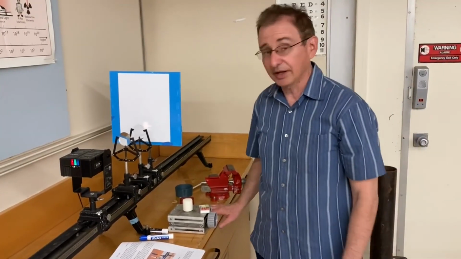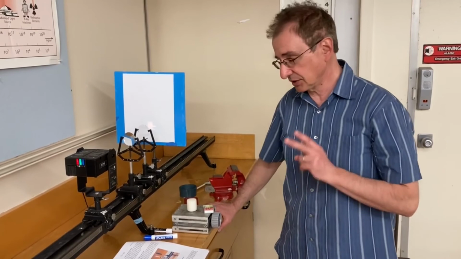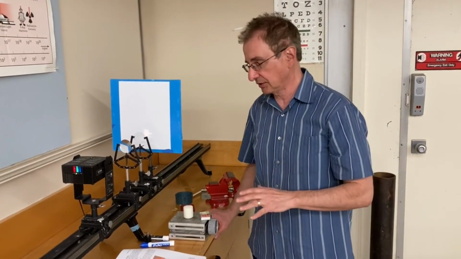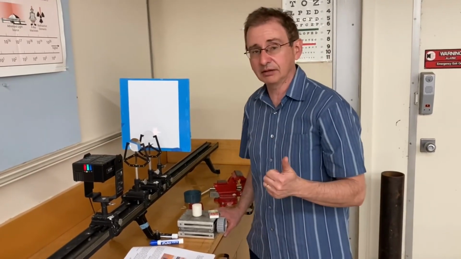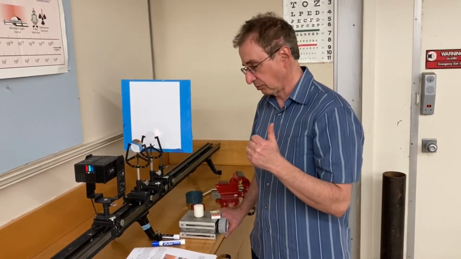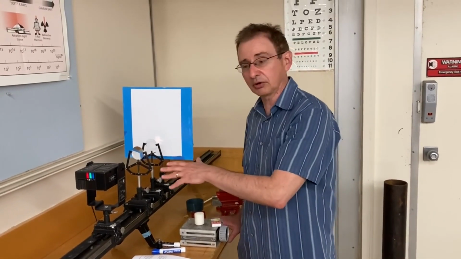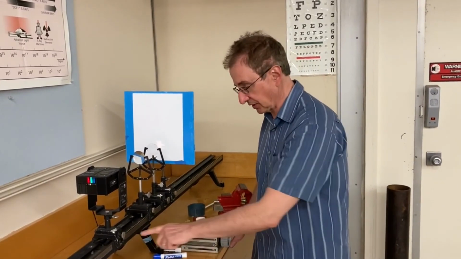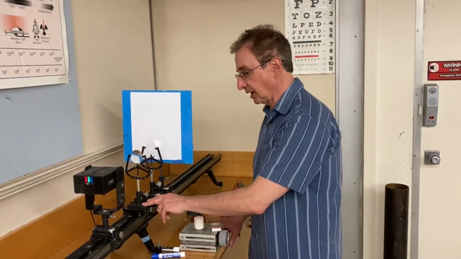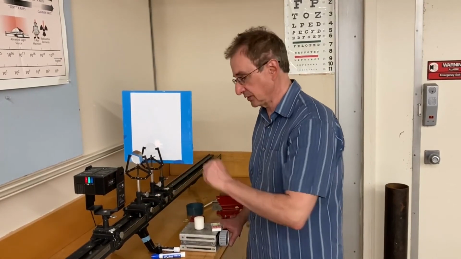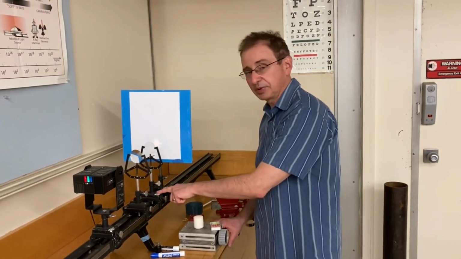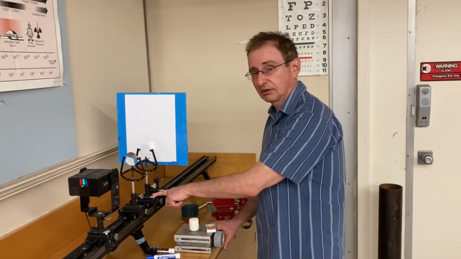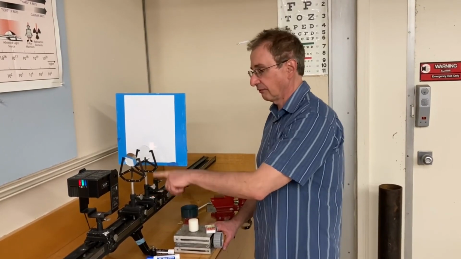All right, so I want to talk about part 2 in this lab. This is for a two-lens system. What you're going to do in this part is take lens A and place it about twice its focal length from the source. Set the source at 0 on the scale here, and then set the lens about 2 times its focal length. Then set lens B about 7 to 12 centimeters from lens A, which is up to you.